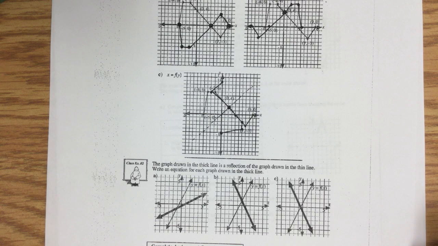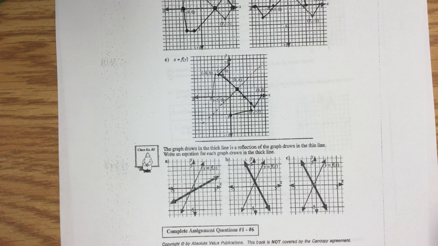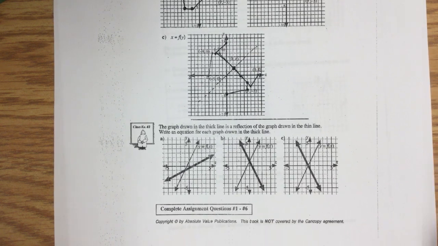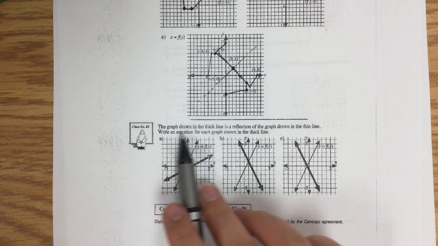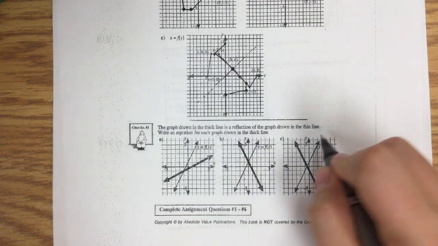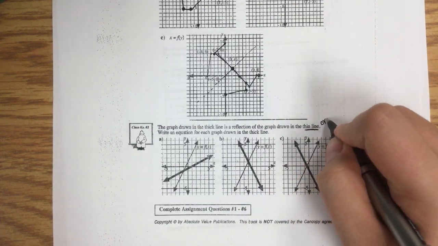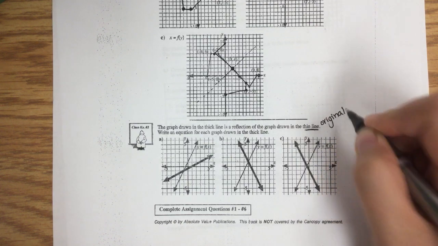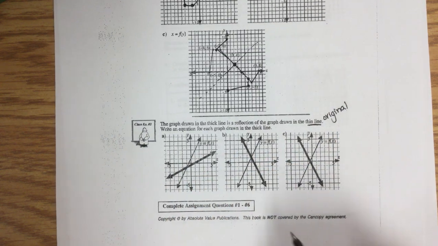Okay, a reflection off the mirror line, the hardest one to draw. Easiest way to do that is switch your x and y coordinates and then try to draw the picture from there. Okay, last class example. The graph drawn in the thick line is a reflection of the graph drawn in the thin line. So the thin line's the original. Write an equation for each graph drawn in the thick line.